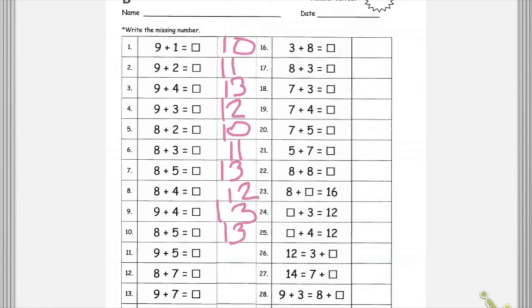Number 11 is 14. Number 12 is 15. Number 13 is 16. Number 14 is 16. Number 15 is 16. Number 16 is 11. Number 17 is 11. Number 18 is 10. Number 19 is 11. Number 20 is 12. Number 21 is 12. Number 22 is 16.